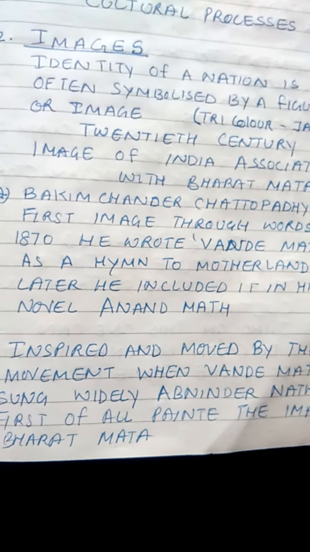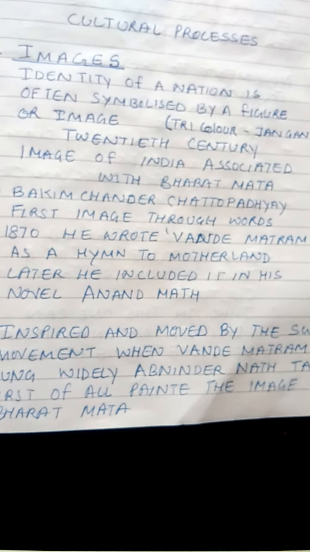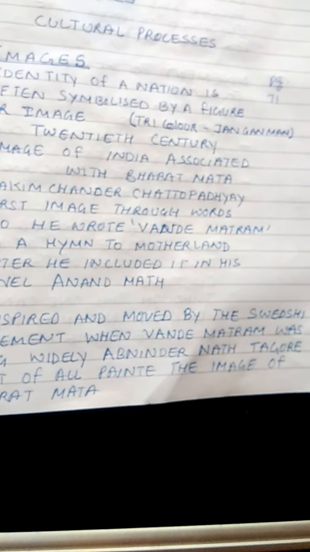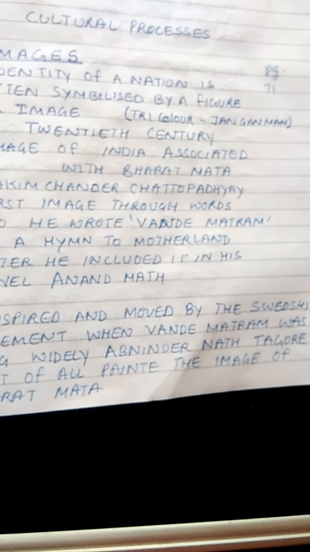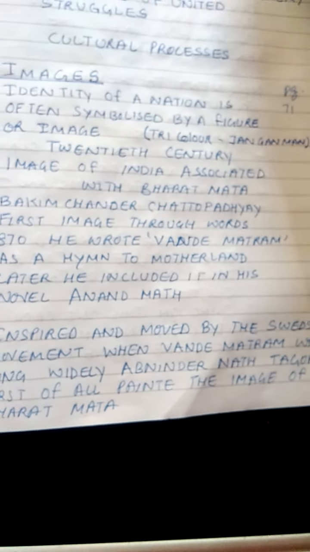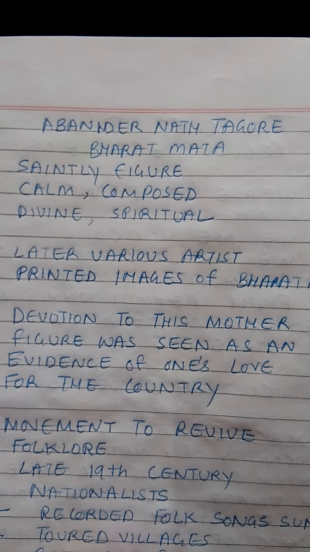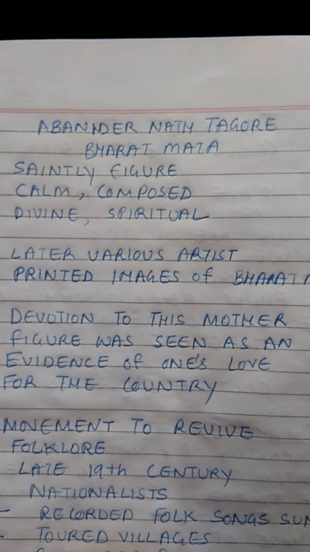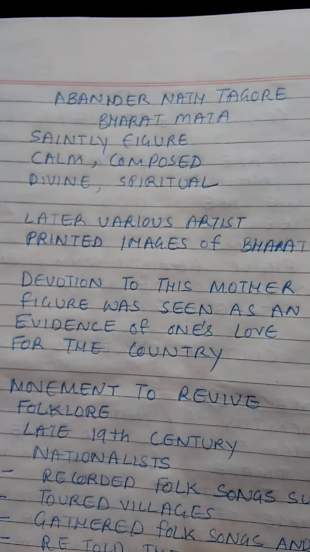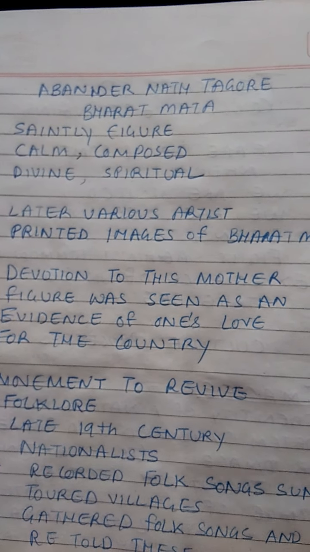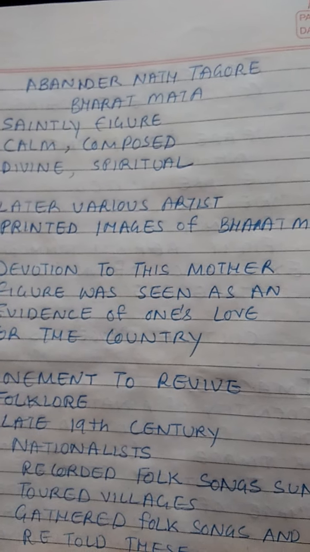Now, inspired and moved by the Swadeshi movement, when Vande Mataram was sung widely, Abanindranath Tagore was the first person who actually painted the image of Bharat Mata. In words, Bankim Chandra Chattopadhyay used the image of Bharat Mata, but the first painted image of Bharat Mata was made by Abanindranath Tagore. He portrayed Bharat Mata as a saintly figure, very calm, composed, divine and spiritual. Later, various artists painted the image of Bharat Mata in their own way. Some showed her as strong, powerful, etc. But one thing is common: the image of Bharat Mata brought Indians together and developed a sense of collective belonging, because devotion to the mother figure was seen as evidence of one's love for the country.